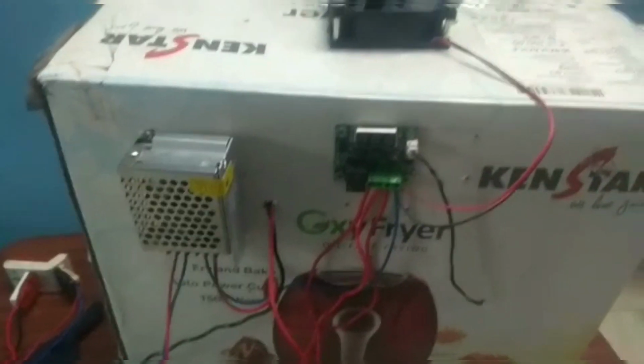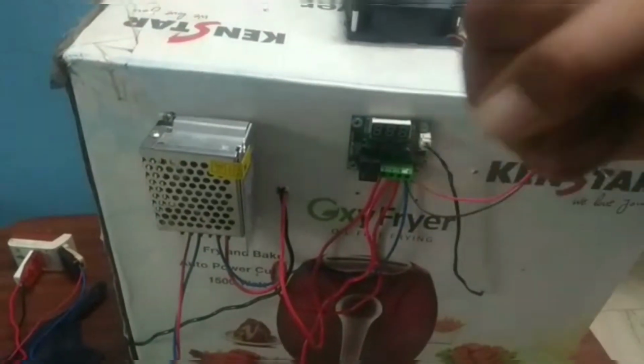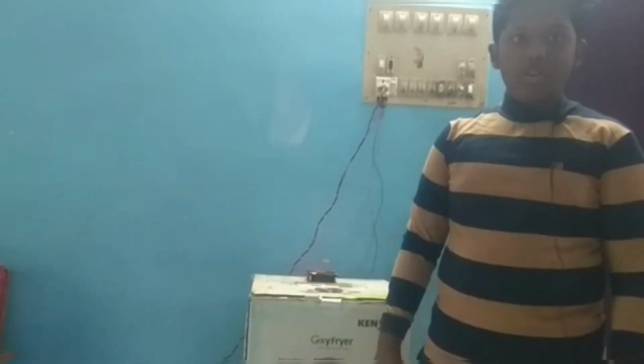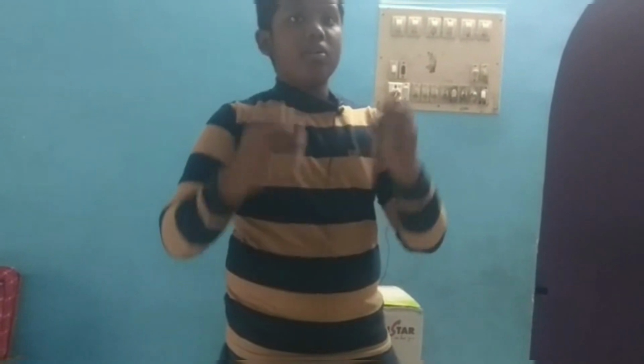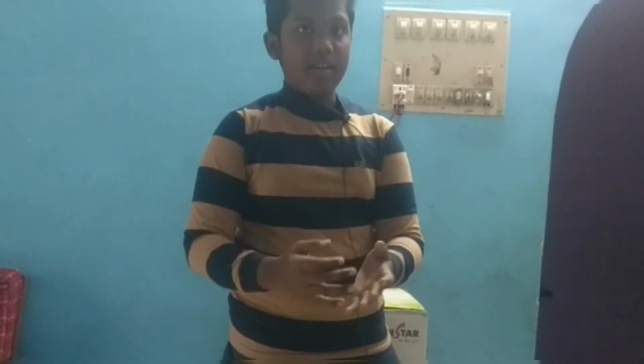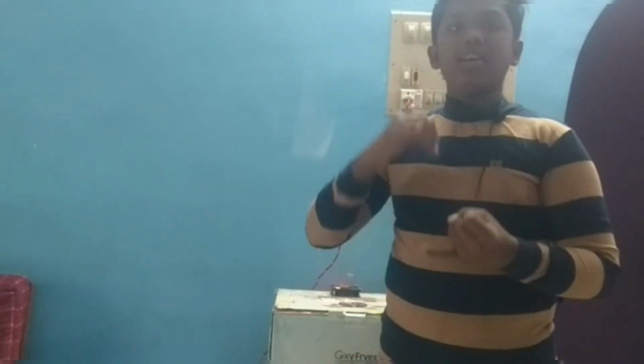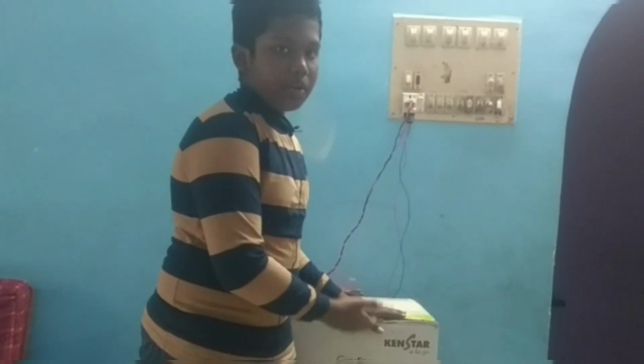Now let's see some points about incubator. So our eggs need 37.5 degrees to hatch. And incubator is mainly used to hatch an egg without a hen. Now you are very clear about incubator.